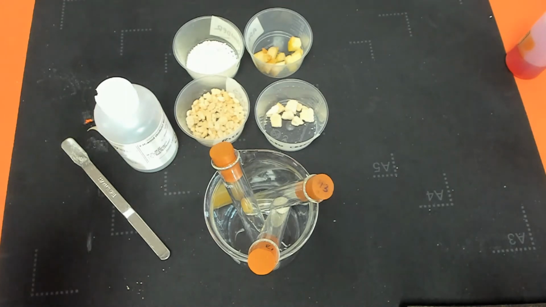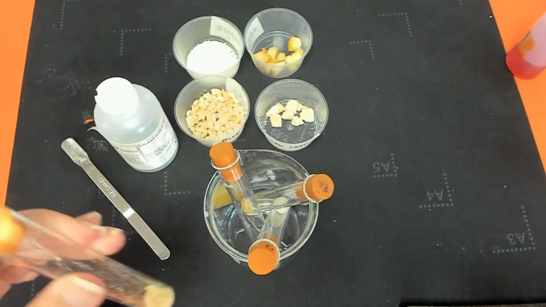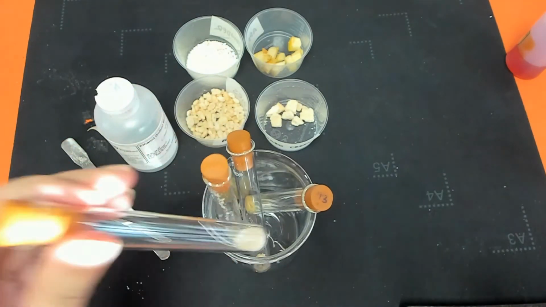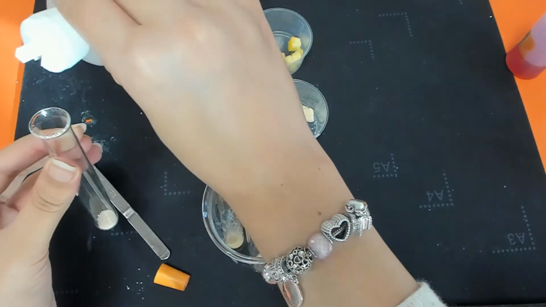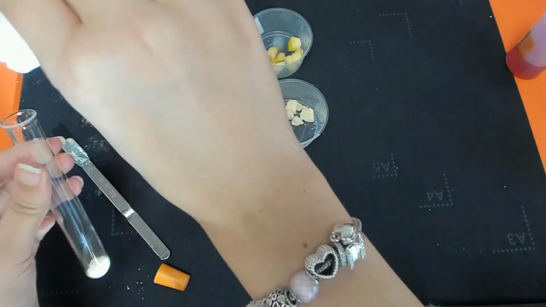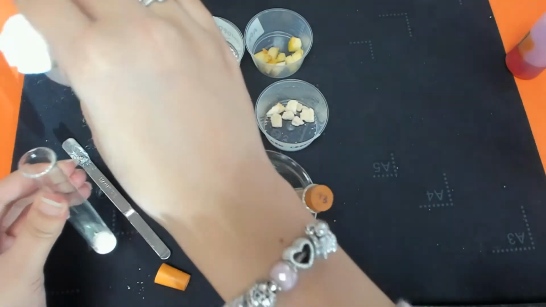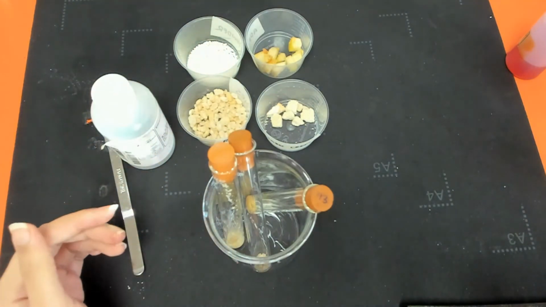With this, it is hard to tell because we've got quite a lot of food products in there. So let's see what happens with the other ones first before we make a decision on that. Add a bit of ethanol here. Just invert.